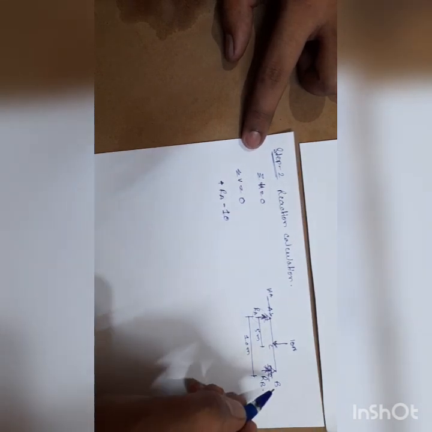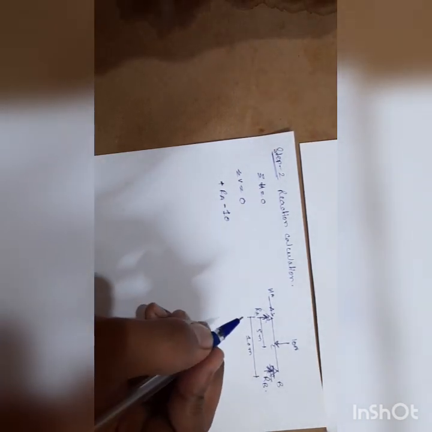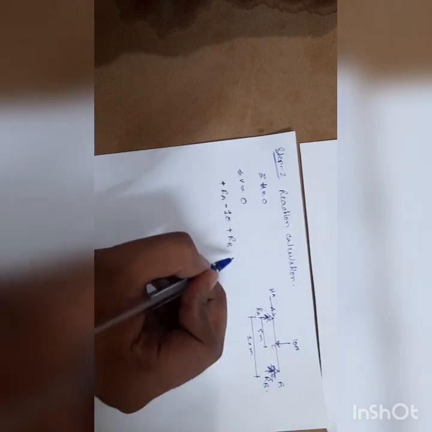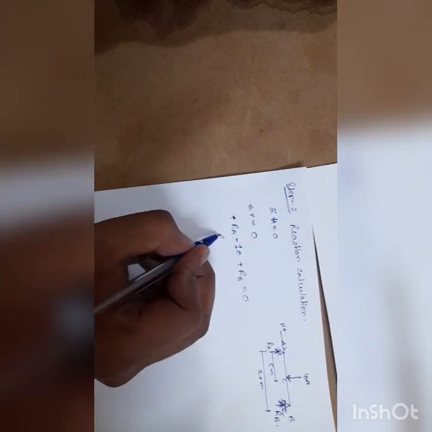And the last thing, at point B there is also a reaction acting in upward direction, that is RB. The summation of all vertical forces, no other vertical forces are acting on the beam, equals 0. For simplification we can write it as RA plus RB equals 10.